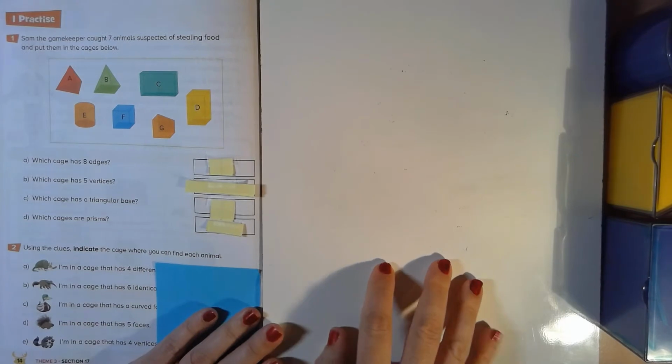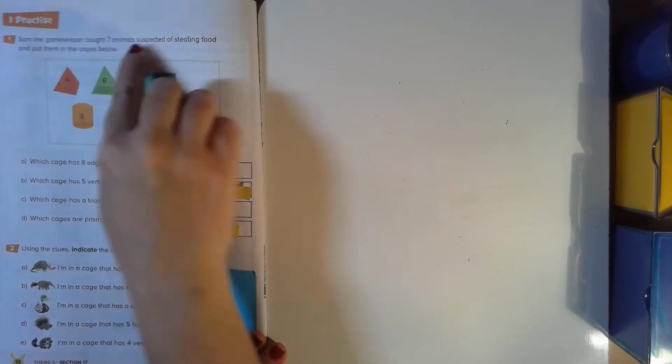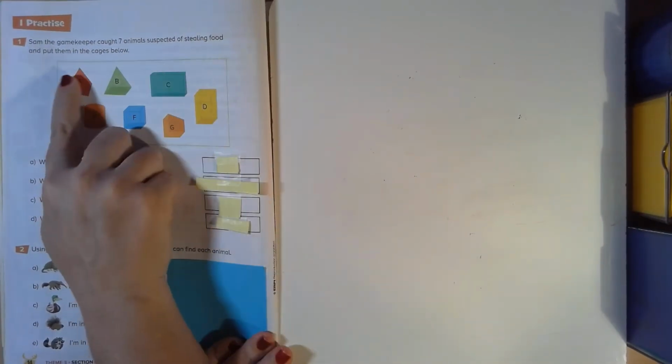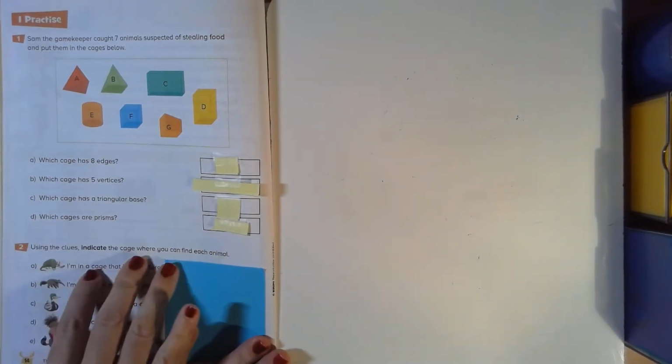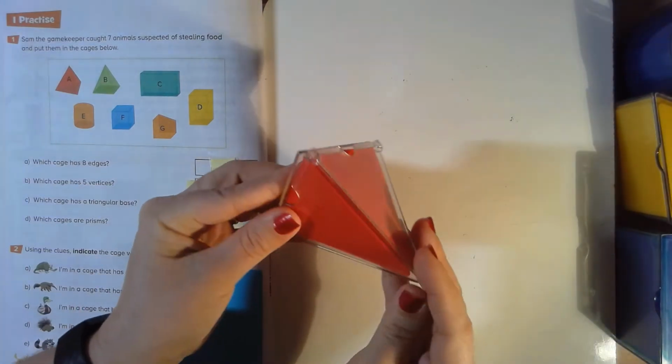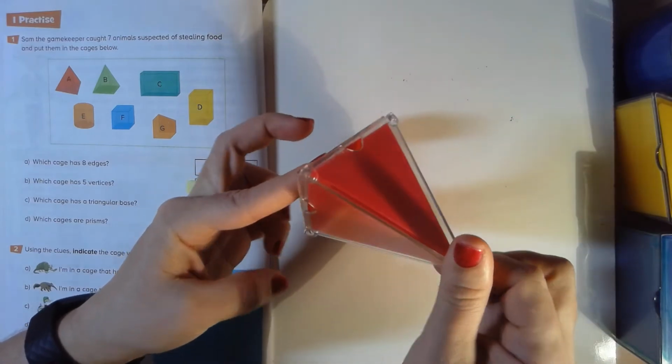I'm just going to move my shapes out of the way. Here we go. So it says, Sam the gamekeeper caught 7 animals suspected of stealing food and put them in the cages below. So we have the first cage. It has a triangle base and it has 3 triangle sides. So our shape has a triangle base and the 3 sides are all triangles.